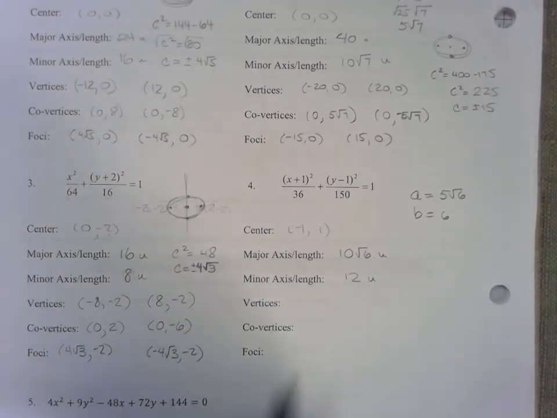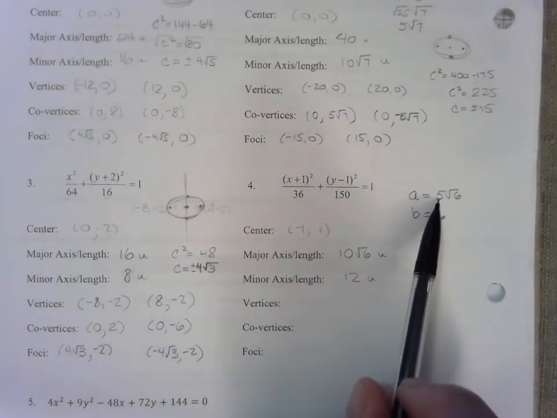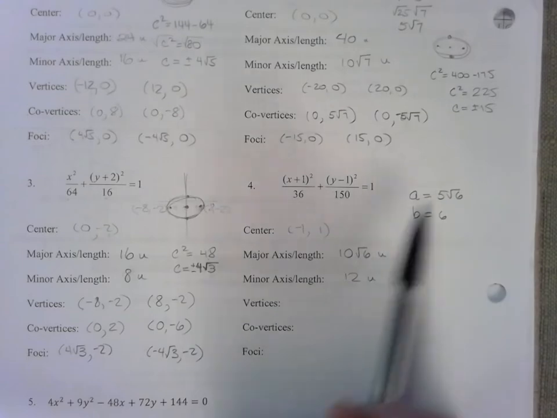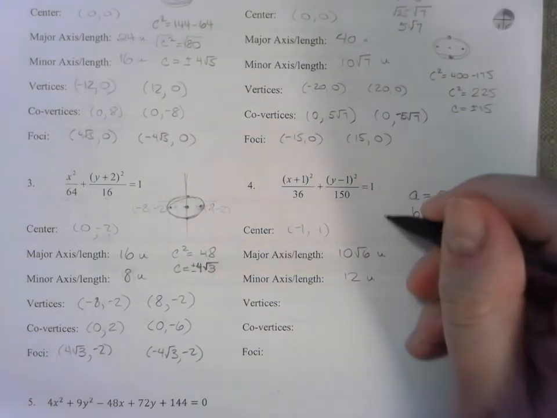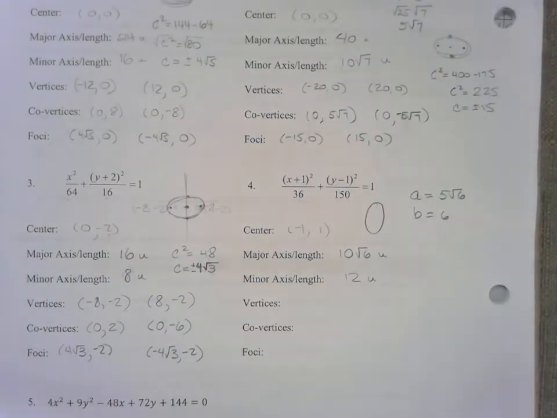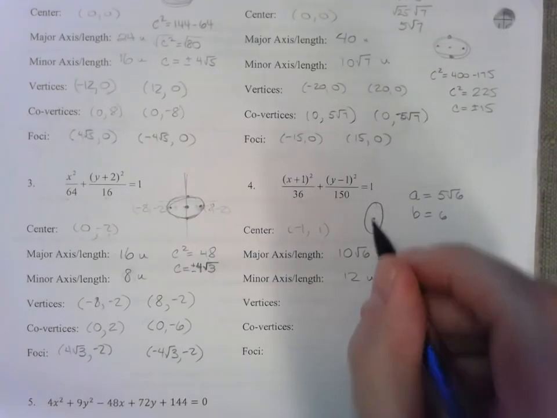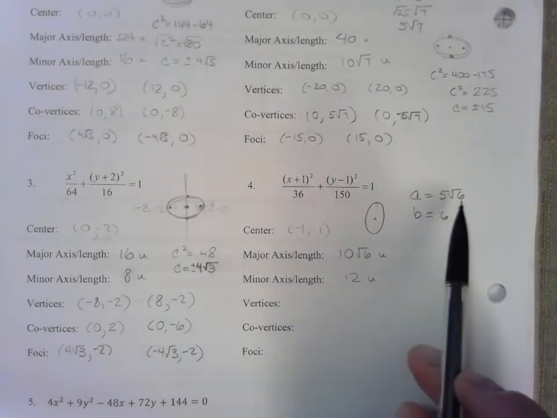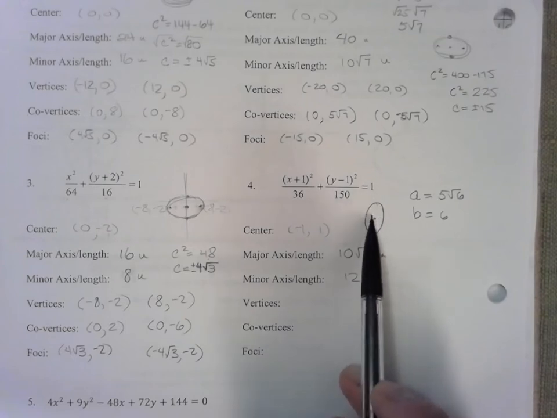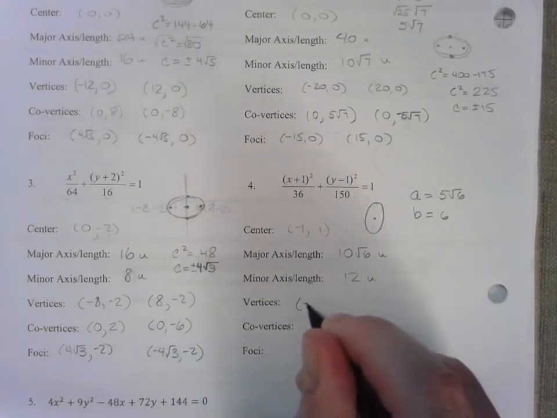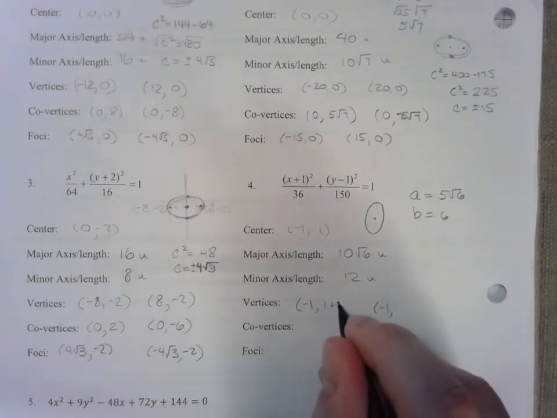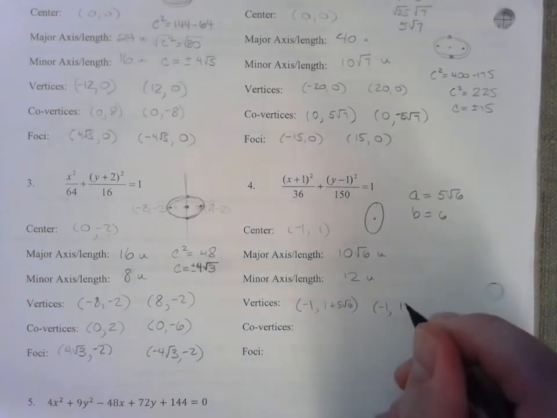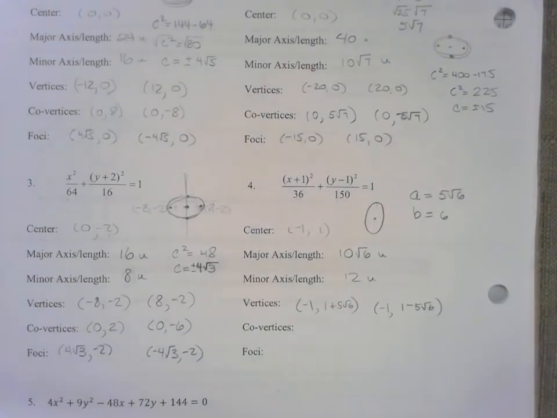Where are the vertices? Now the vertices will be 5 root 6 more and less than the center. But which coordinate? For the first time, the larger number is underneath our y squared. So if we were making an ellipse, this is a taller ellipse. Imagining this is your center, we're going to add 5 root 6 to the y coordinate of your center. So the vertices, their x coordinates won't change. What about their y coordinates? It would be positive 1 plus 5 root 6 and positive 1 minus 5 root 6. Those are the best simplified exact coordinates for the vertices.